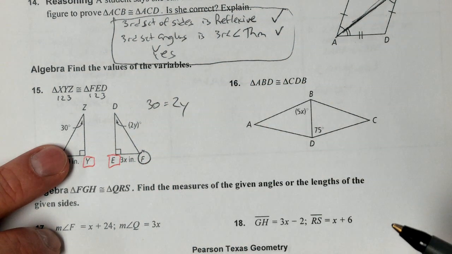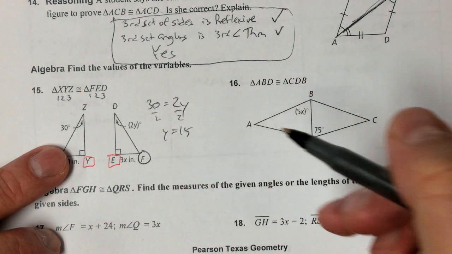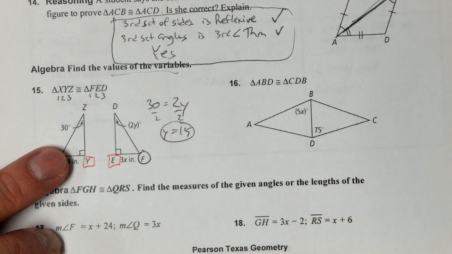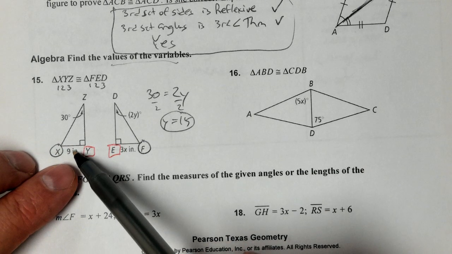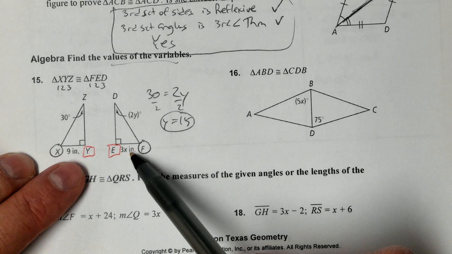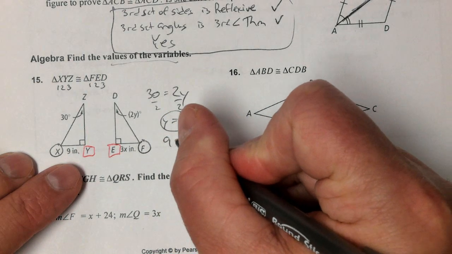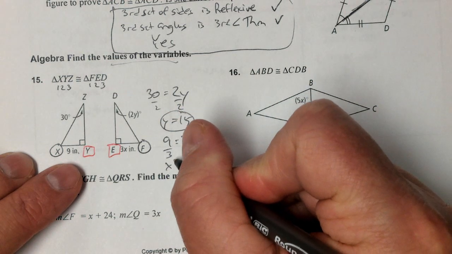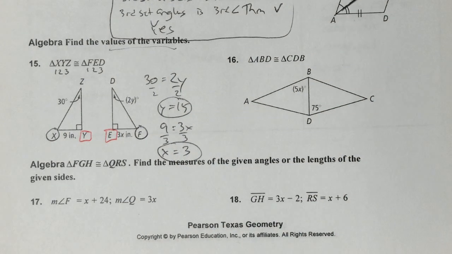And then from there it's easy. We just divide by 2, and so y equals 15. It does say find the values of the variables, so that's one of our answers. The other one is about the 9 inches and the 3x inches. So we'd say 9 equals 3x, and then you divide by 3, and so x equals 3. So those are your two answers for number 15. X equals 3 and y equals 15.